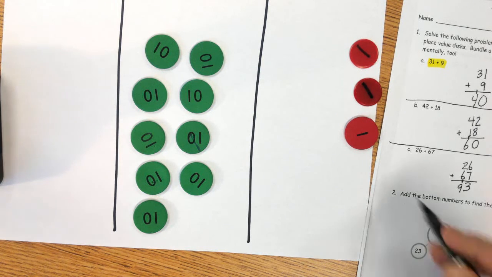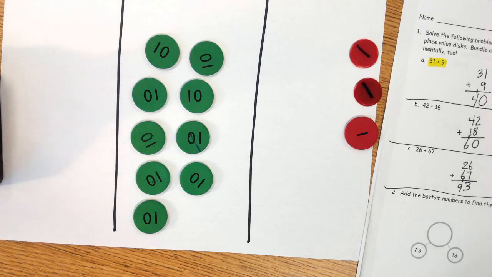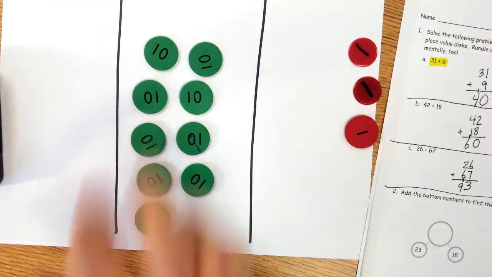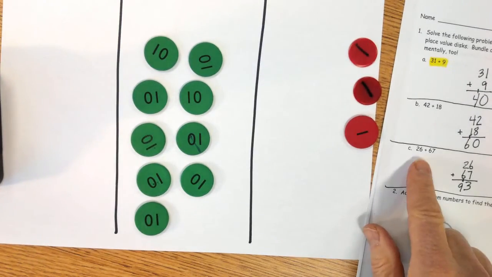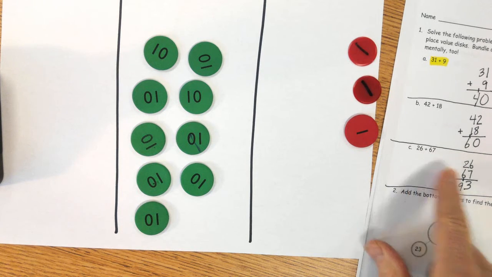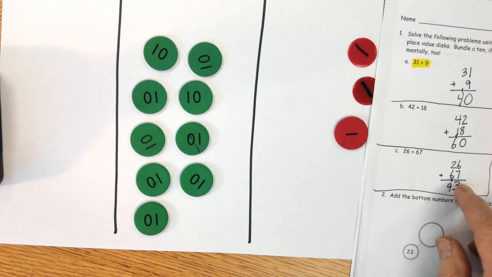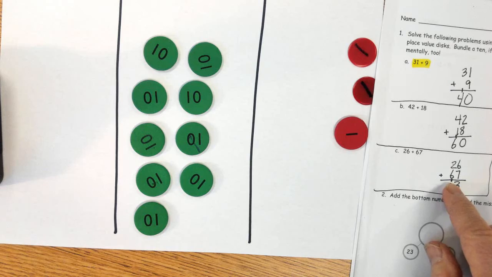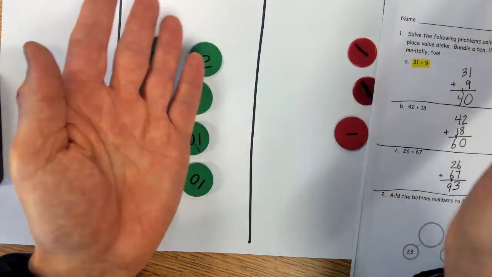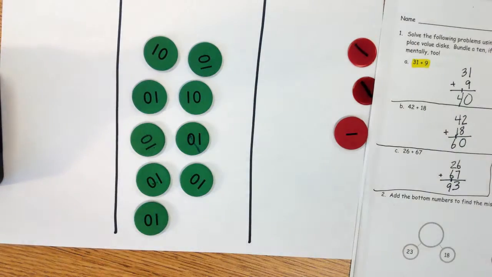So what we did together 3 times is we showed with discs an equation, a number sentence. We stacked it vertically, and whenever we bundled, we made a bundle mark carefully in the tens place to represent that trade, to represent the 10 ones becoming 1 ten. All right? That's the idea of this method.